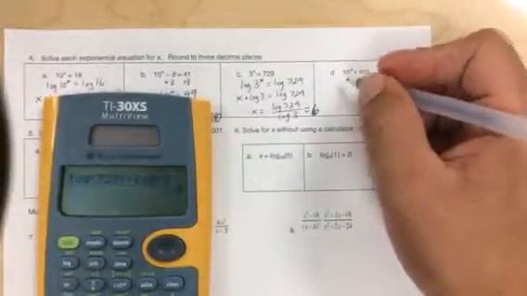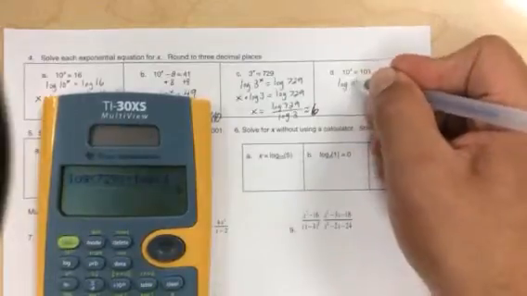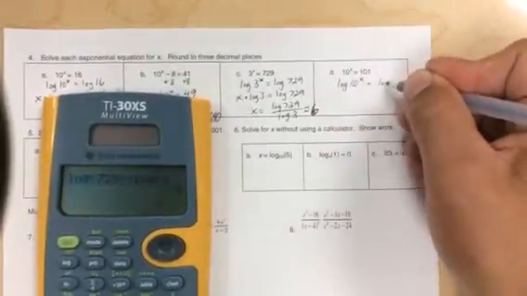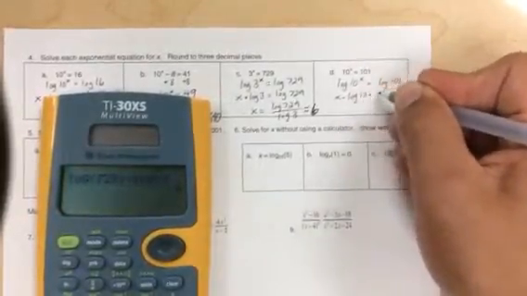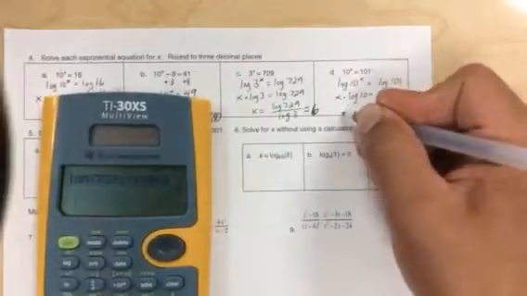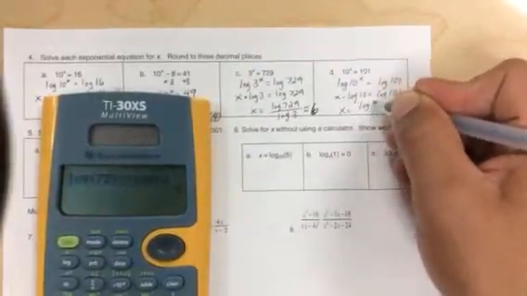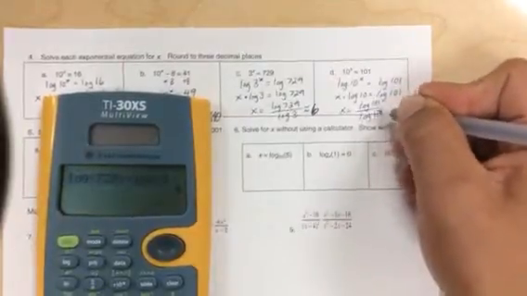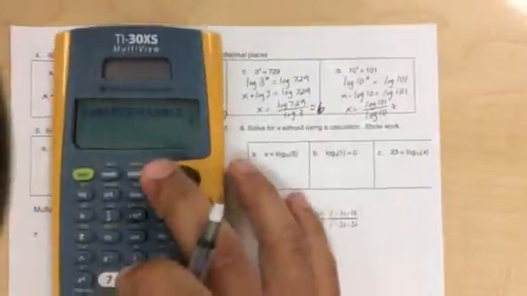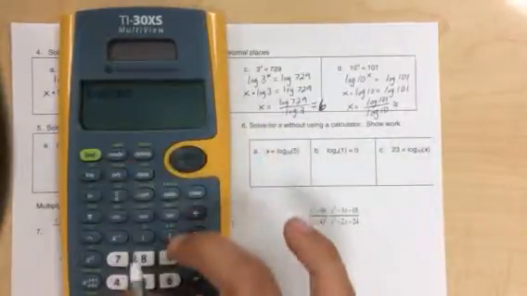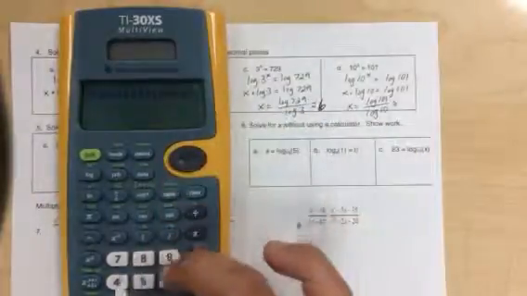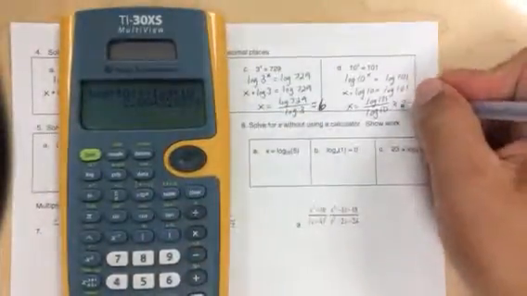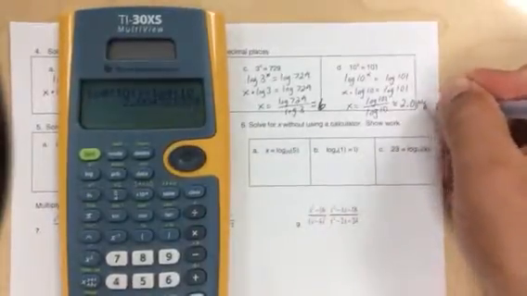And then the last one here I'm going to do is take the log of both sides, bring down the x, multiply it, and finally x equals log of 101 divided by log of 10. So log of 101 divided by log of 10, that's equal to 2.004. Alright, so those are your answers right there.